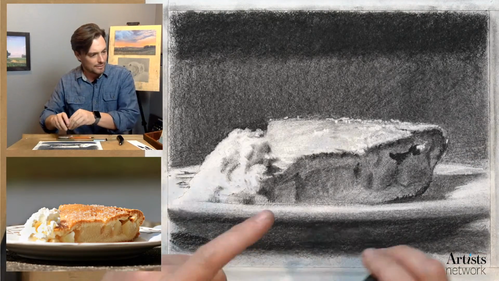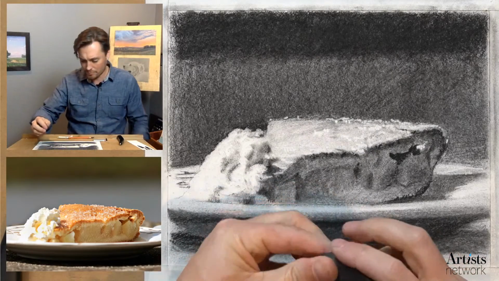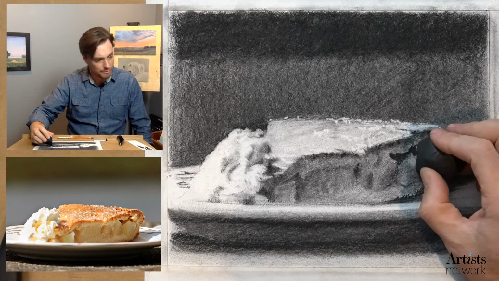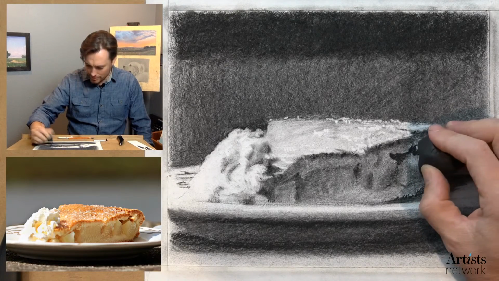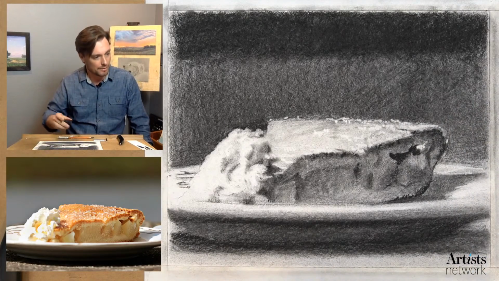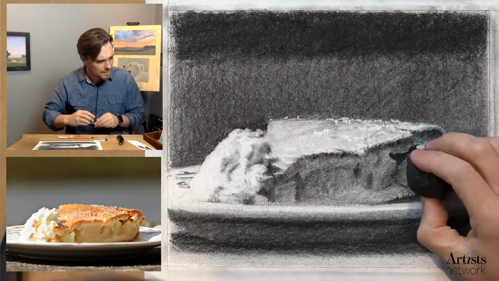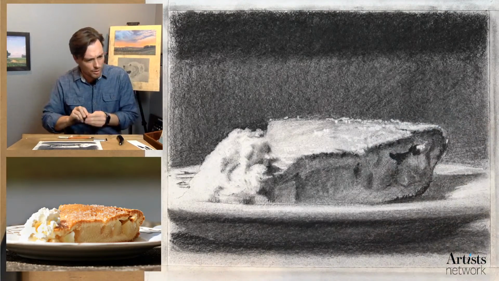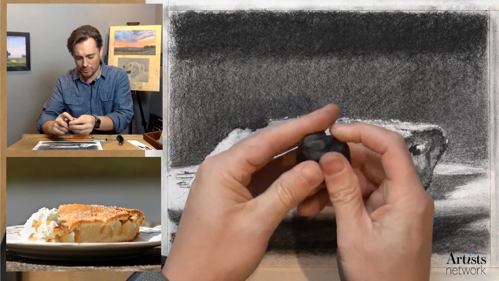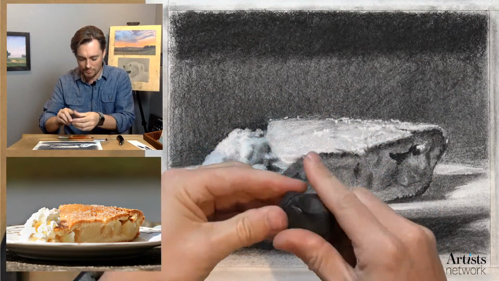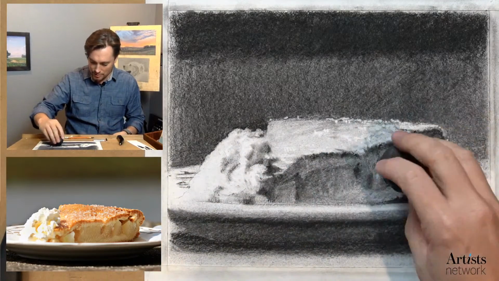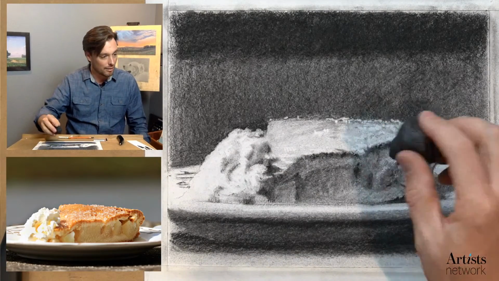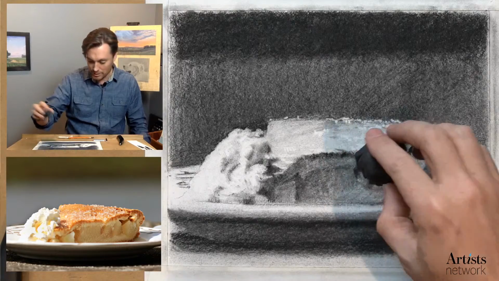Okay, sorry, back to this. I'm going to use my kneaded eraser here and shape it. I'm just pressing and flicking with it in this area, and trying to see what kind of shapes there are. One of the things I like about a kneaded eraser is you can do stuff like this. You can crinkle it up, and then roll it on the page, and it creates these irregular marks that feel naturally formed.